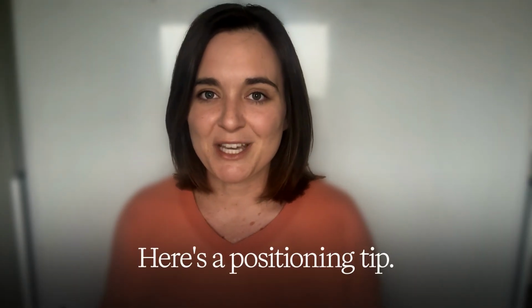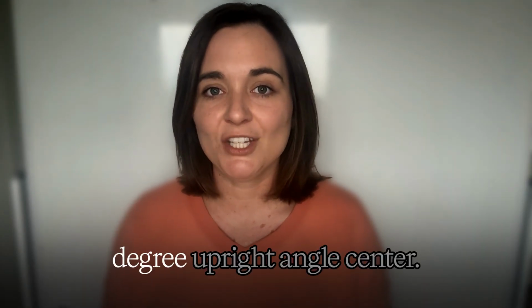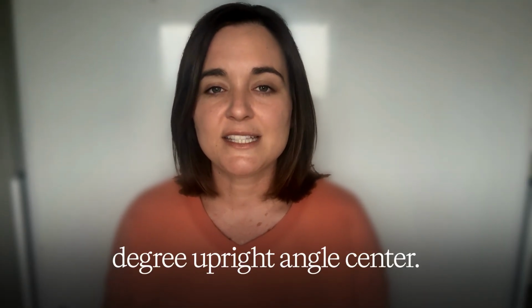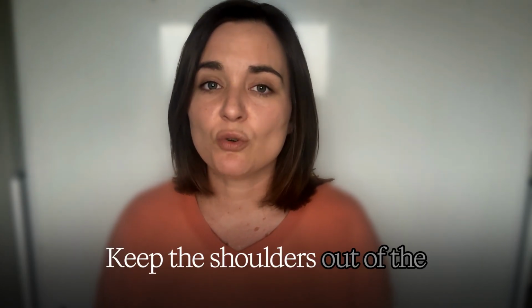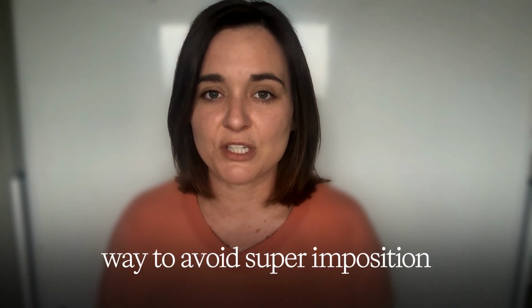Here's a positioning tip. Seat the patient at a 90-degree upright angle. Center the oral cavity and cervical esophagus. Keep the shoulders out of the way to avoid superimposition.